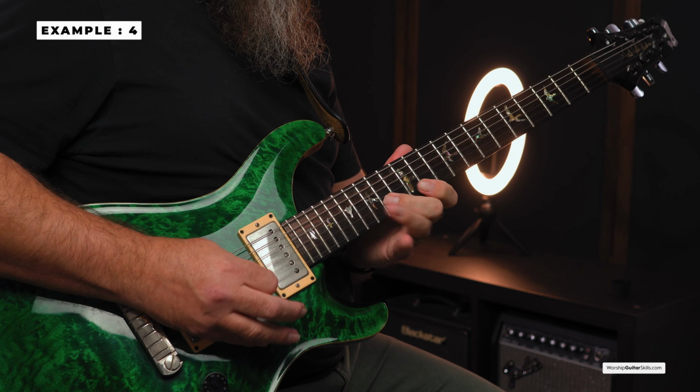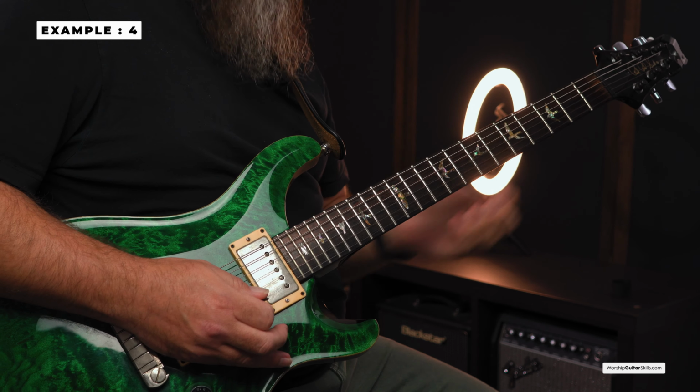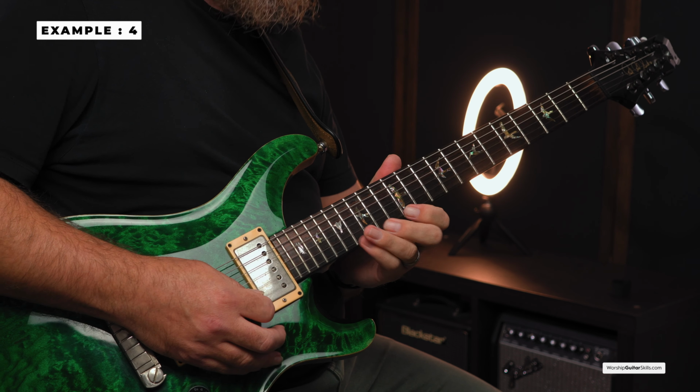So all I'm doing here, this one features the repetition. So it's a repetitive idea with this. That's kind of my cluster of notes that I'm repeating. And then I'm using lots of articulation. There's many notes here.